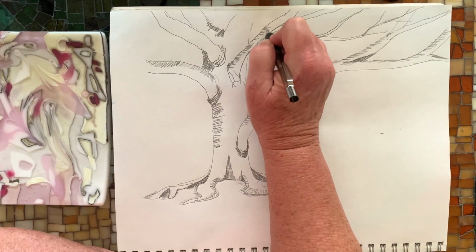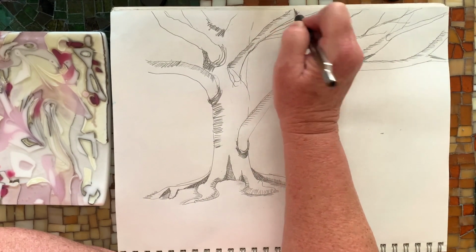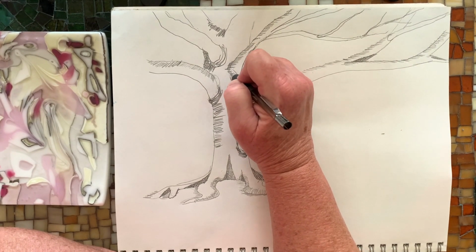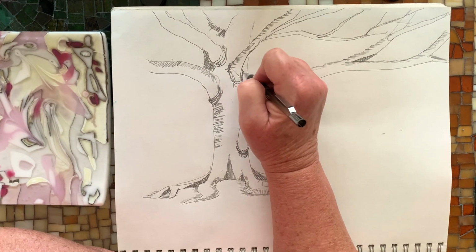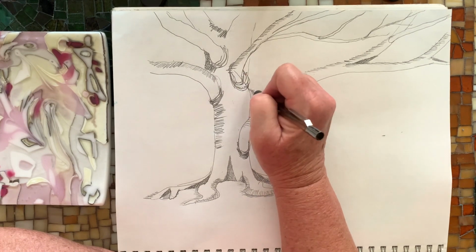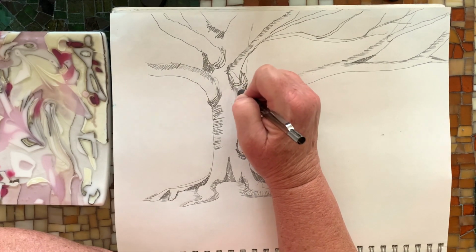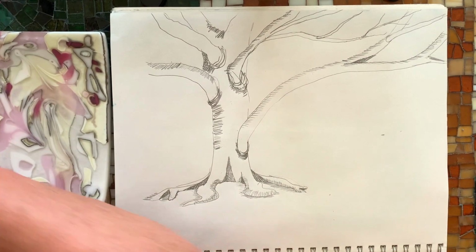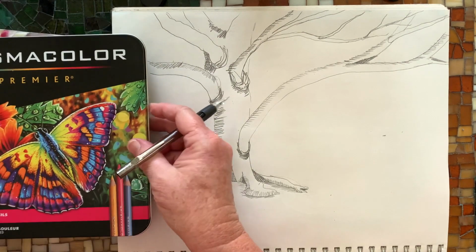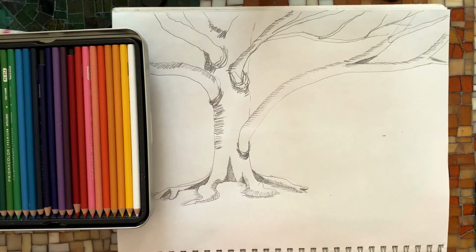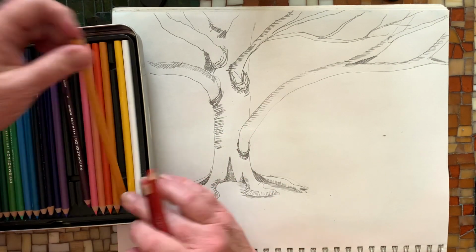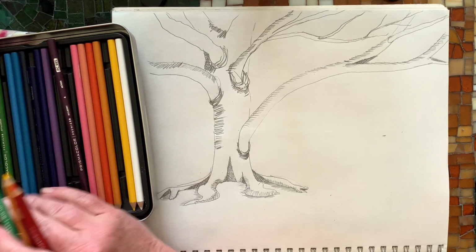I could keep doing this, and I will post a picture of my tree with all of these shadows on it. But I really want to get to putting some colored leaves on here. So I've got my colored pencils. I'm going to get different shades of red and yellow and green.